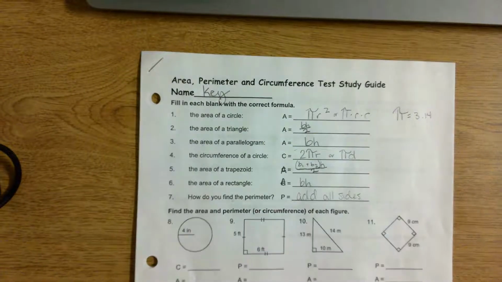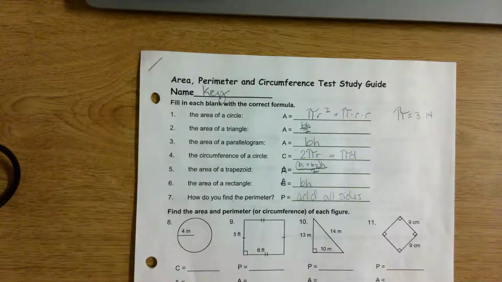So make sure those are all written down. That will be on your test for you so that you have that information. We just want to make sure you also have it on your study guide.